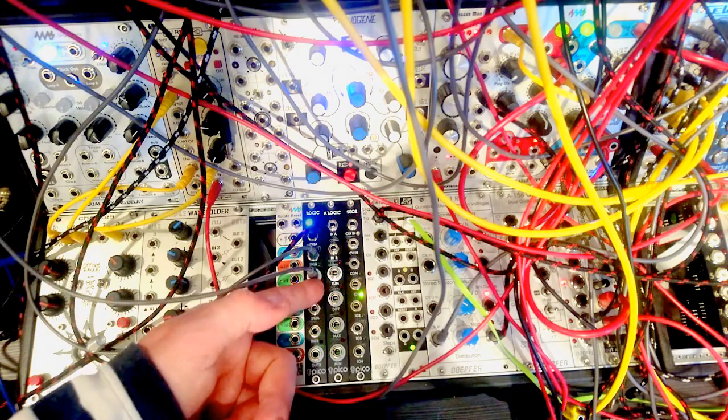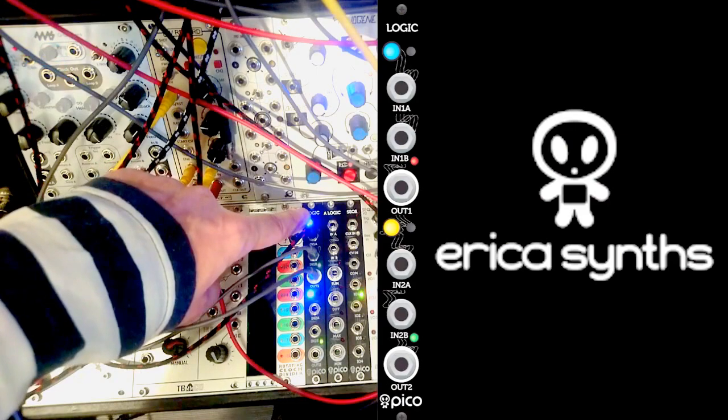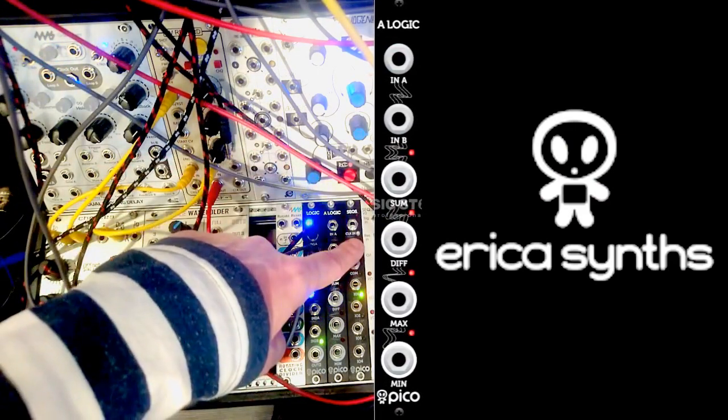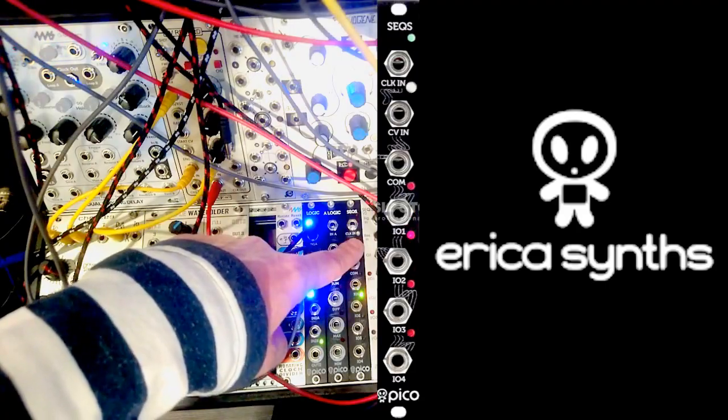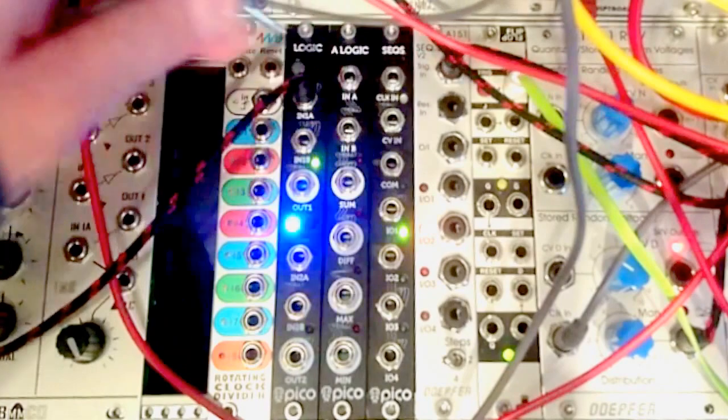So we'll be taking a closer look at three modules. First one right here, logic. Second one, logic, and the third one, SEQS, which stands for sequential switcher. Now, let's take a look at the first of the modules, logic.